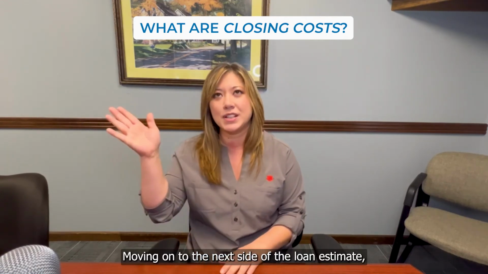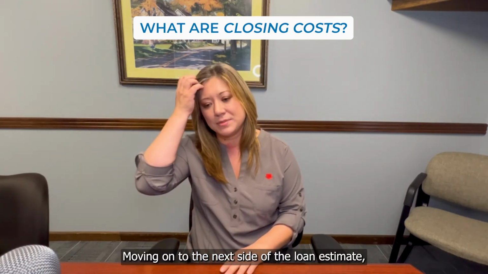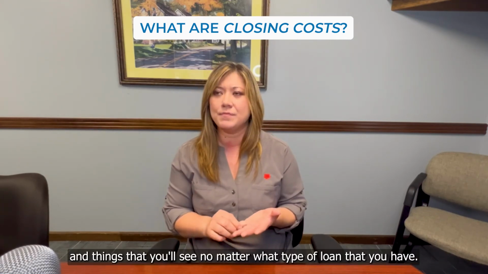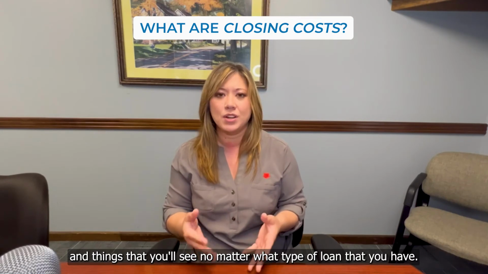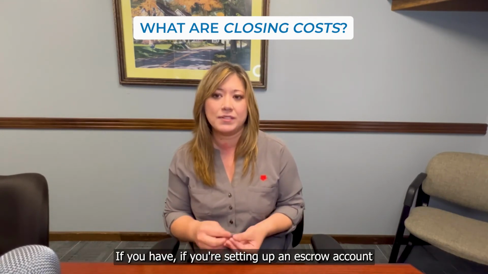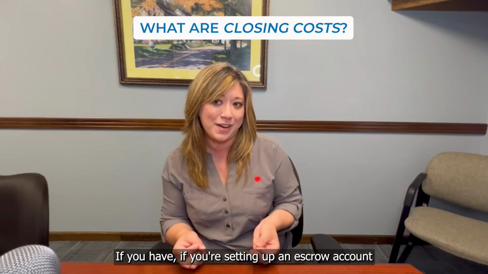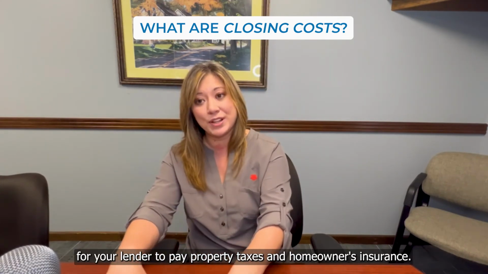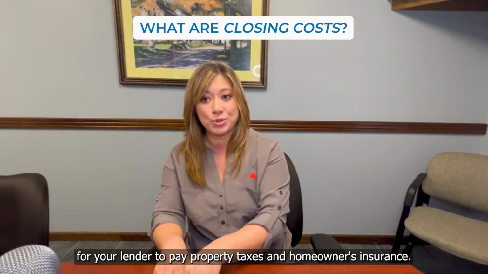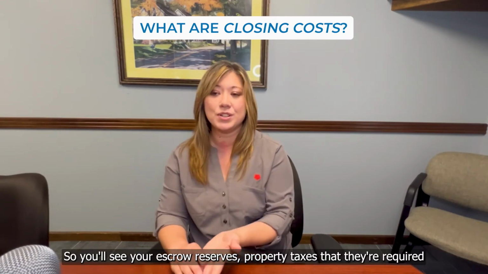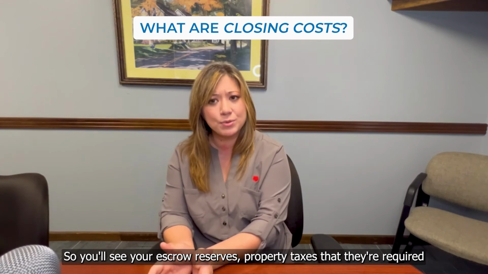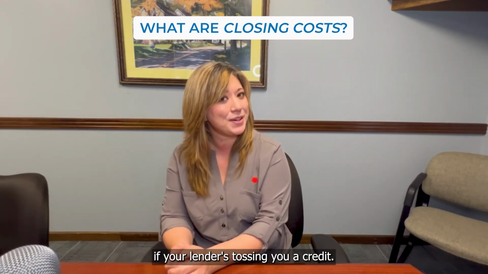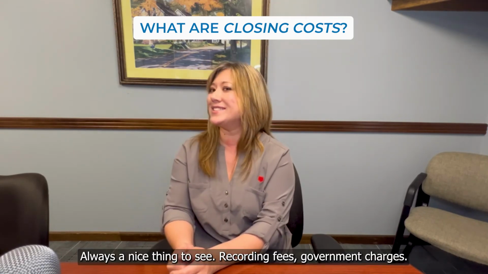Gotcha. Moving on to the next side of the loan estimate, you will see escrow reserves, things that you'll see no matter what type of loan you have. If you're setting up an escrow account, and for the first-time home buyers out there, that is an account set up for your lender to pay property taxes and homeowners insurance. Okay. So you'll see your escrow reserves, property taxes if they're required to be paid. Lender credits also show up on that side if your lender's tossing you a credit. Okay. That's always a nice thing to see.